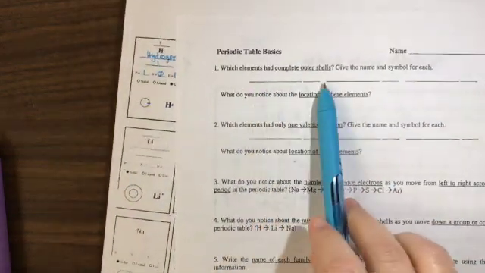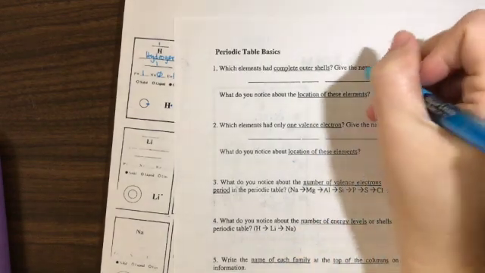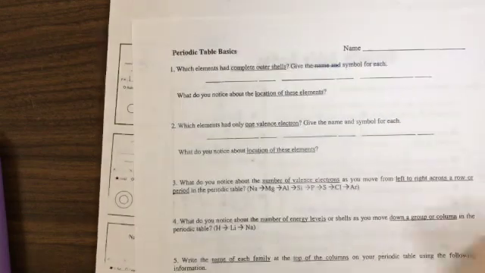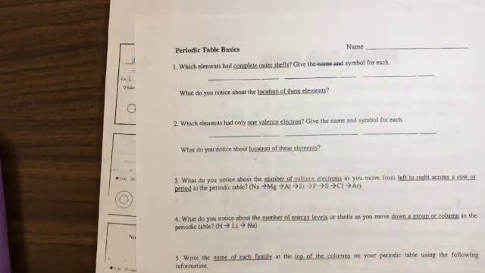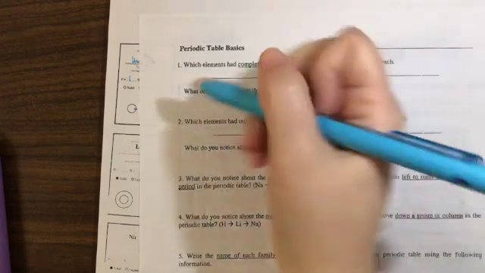So which elements have a complete outer shell? Give the name and the symbol. Give the symbol for each. There's 3 lines, meaning that there's 3 answers. What do you notice about the location of these elements? What group are they in?